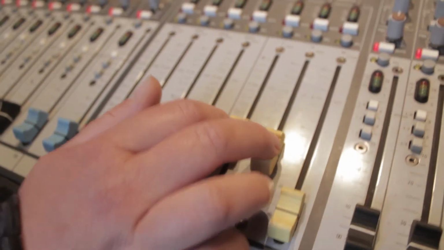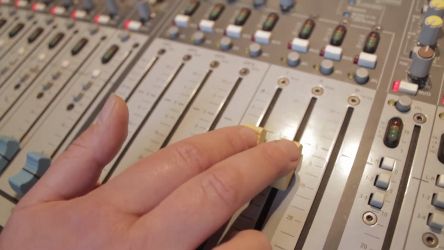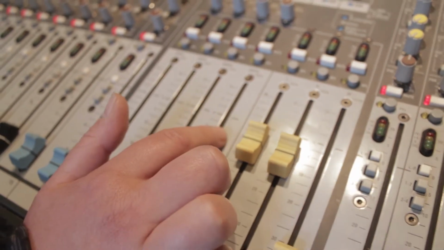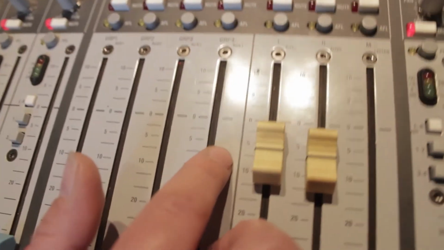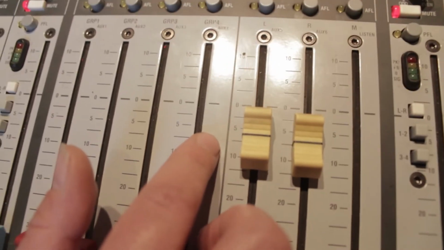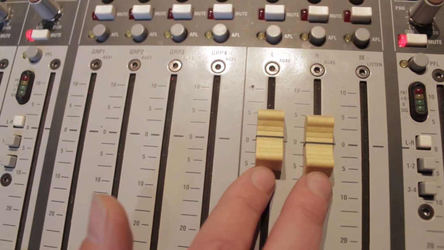A good trick, when you do the sound check, the room is empty. So for me, I always start a little bit under the 0, and I do the sound check in this way, and when the public comes, I have enough range to put the master volume up.